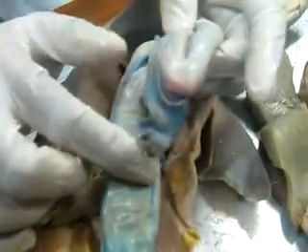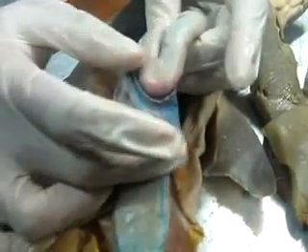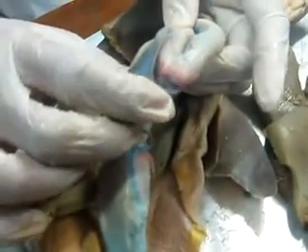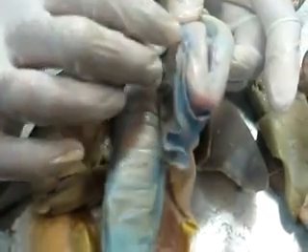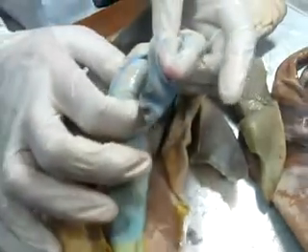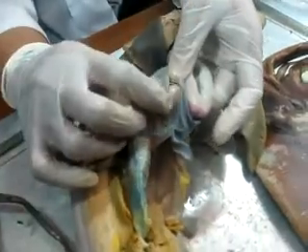Pero nandun siya. So this is the spleen, mostly for dead blood cells, which are eliminated. Ito part pa rin ng pancreas to pa. This is still part of the pancreas.